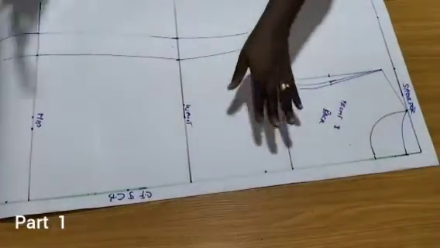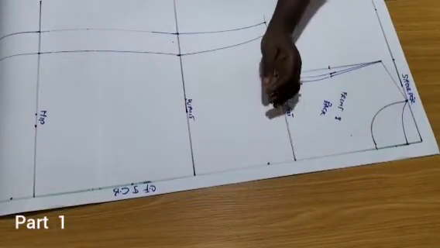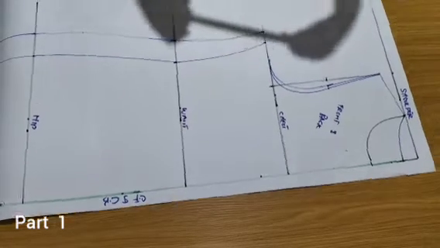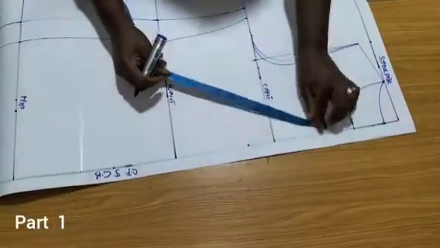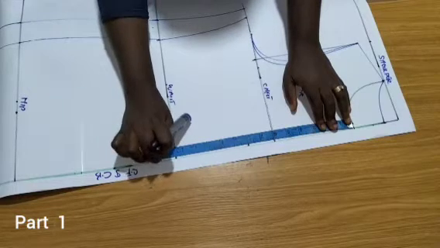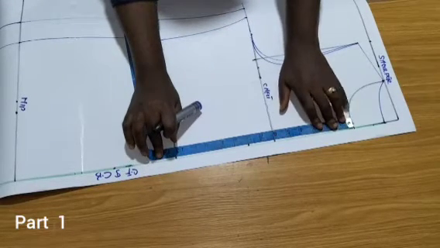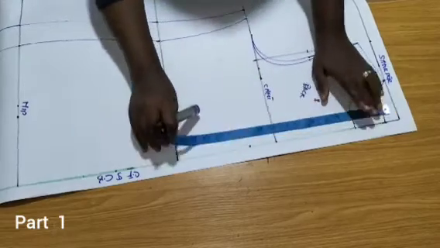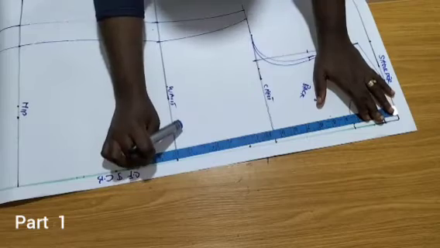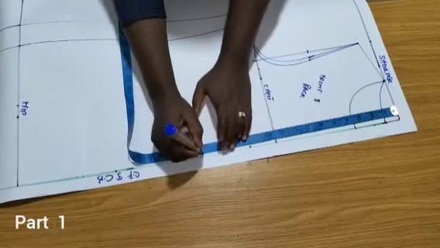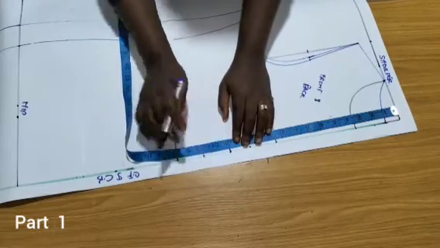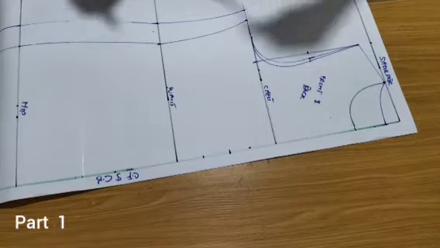I want you to note that we have a placket. As you can see on the thumbnail, there's a placket right there. For that placket, I'm going to take the measurement from the natural neckline. Let me go from the shoulder line. My under bust line is 15. I come up by 2 inches. That is 13 inches. Okay, so that is the placket.